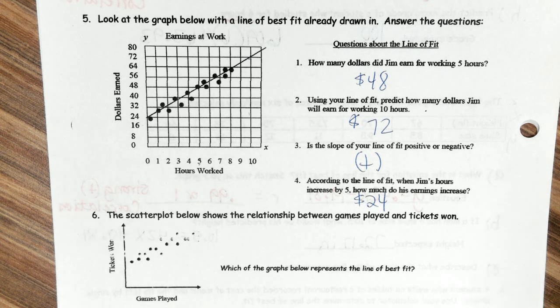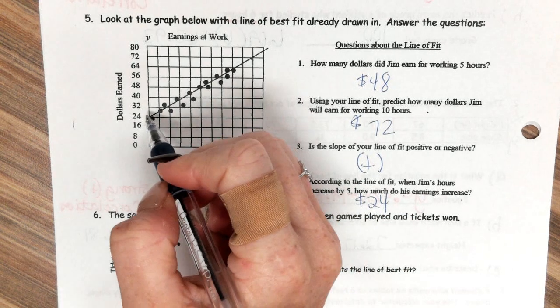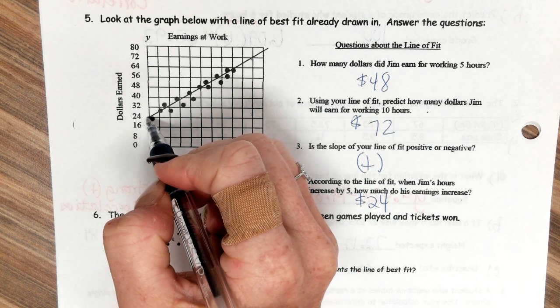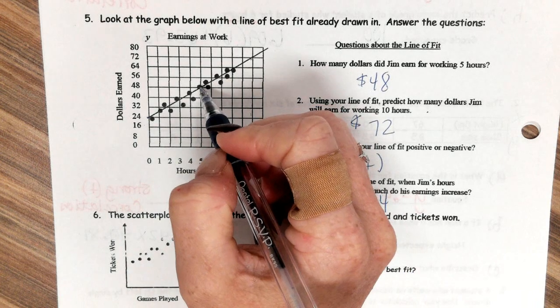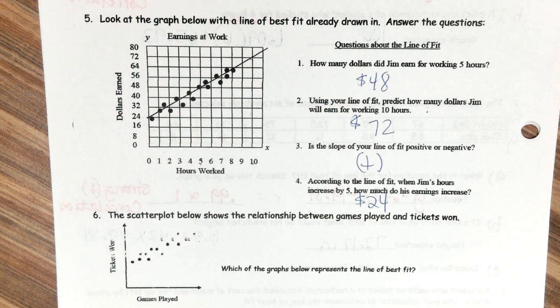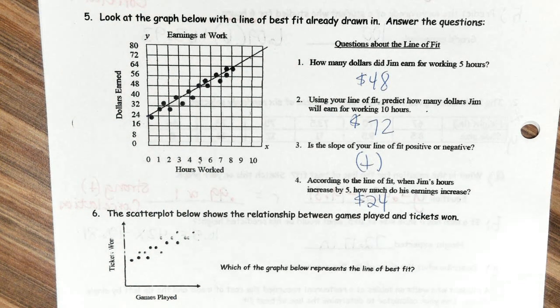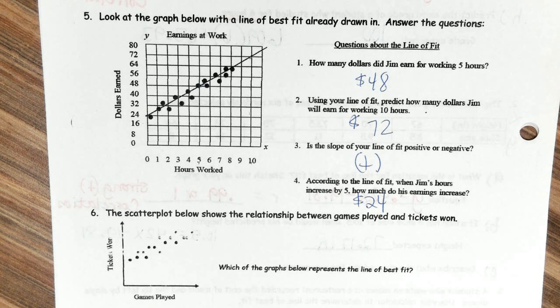Did everybody see that? So on the graph at 0, where is it at? On the graph at 5, where is it at? And 48 minus 24 is 24. So that's how he got that answer.